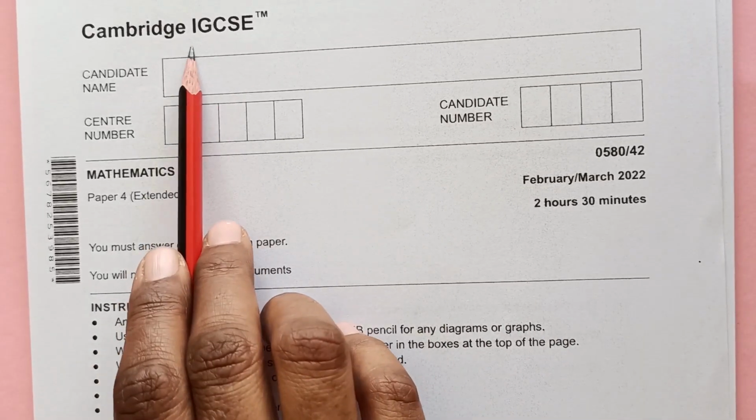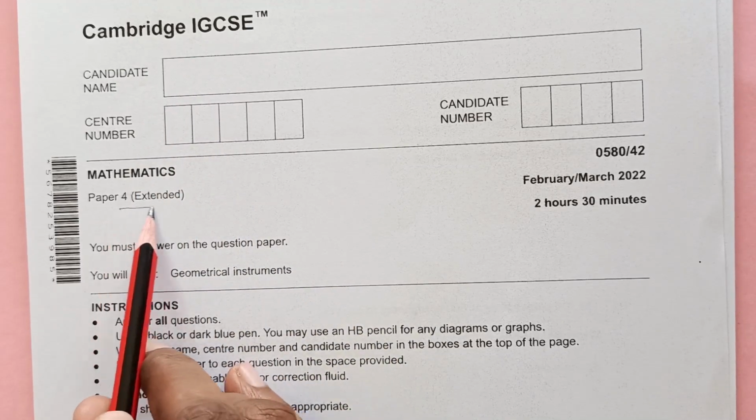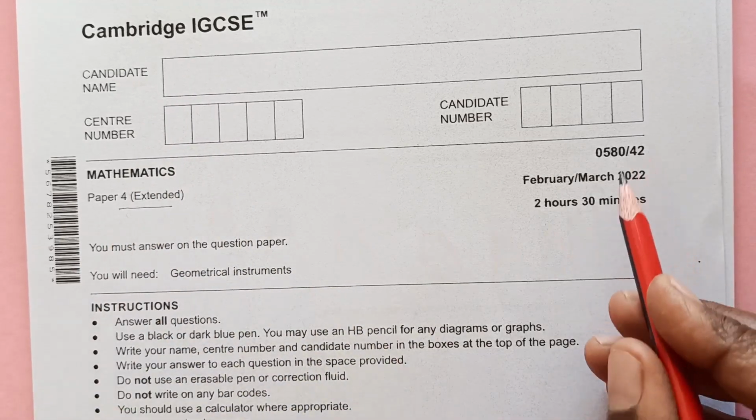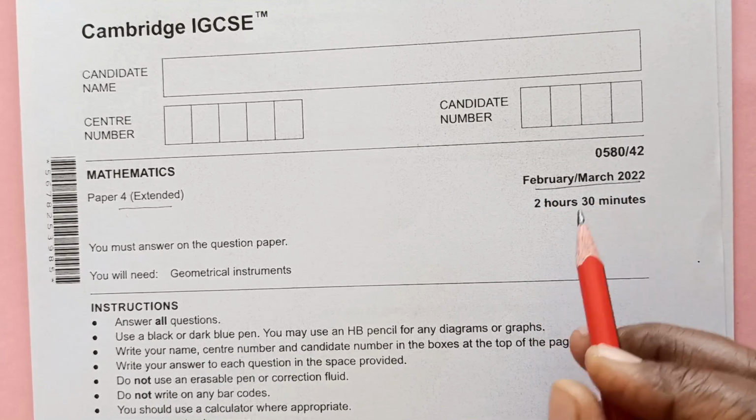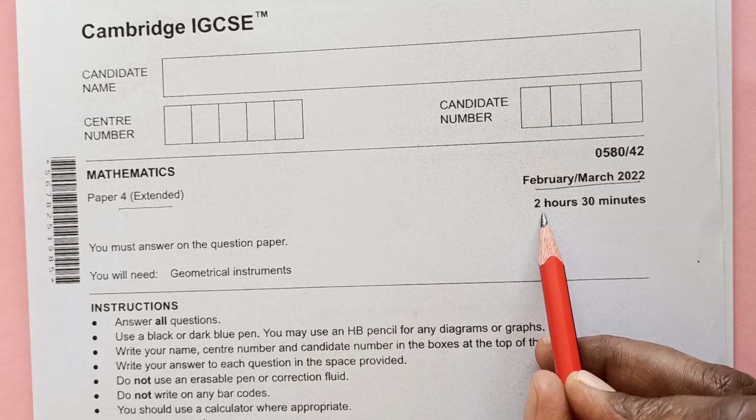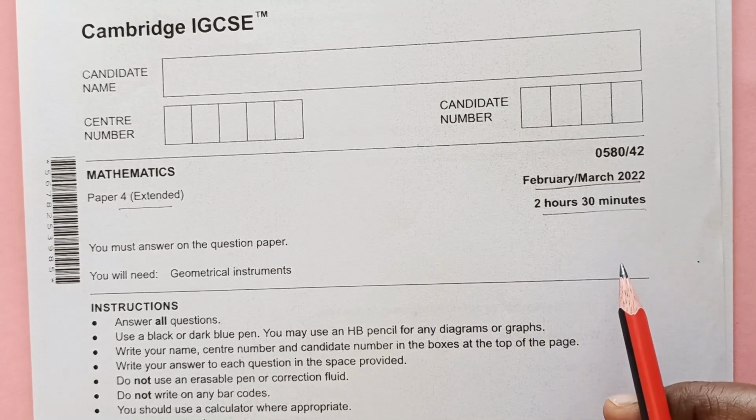Today we are going through Cambridge IGCSE Mathematics paper 4, which is for extended students from February/March 2022. The timing is 2 hours and 30 minutes to complete this paper.